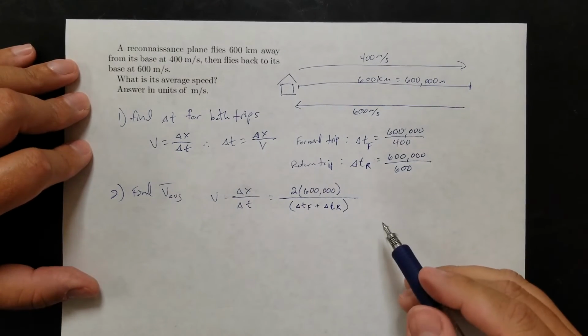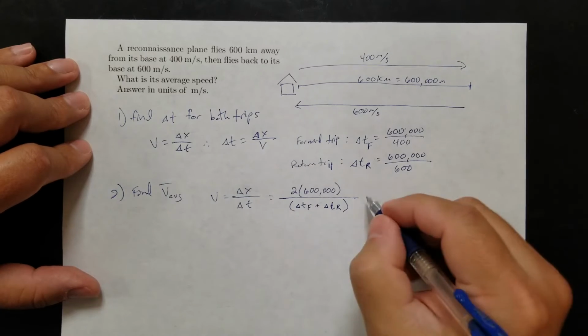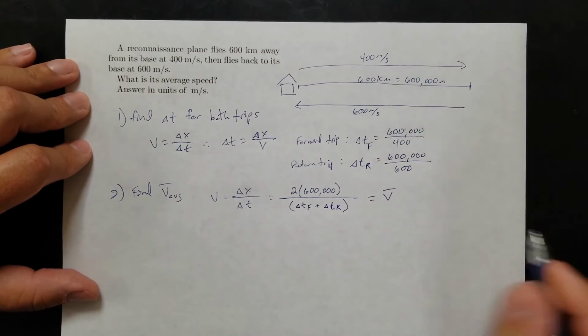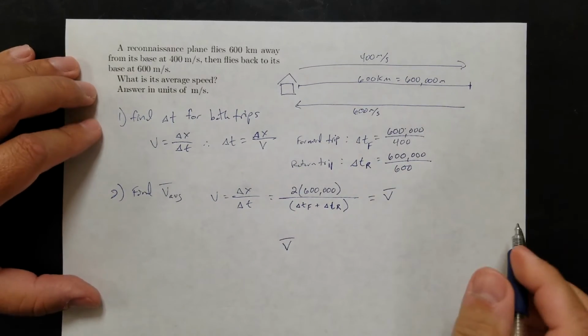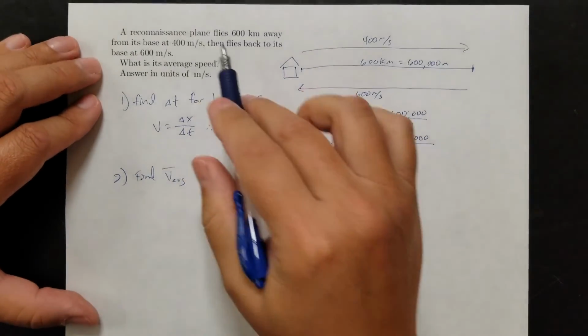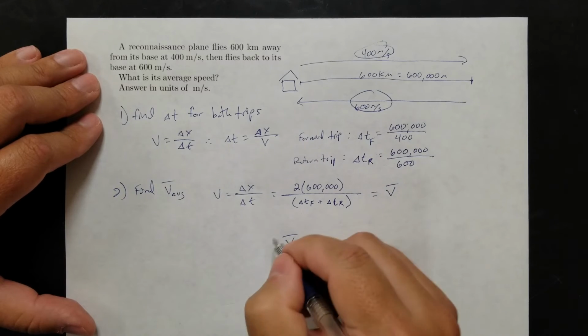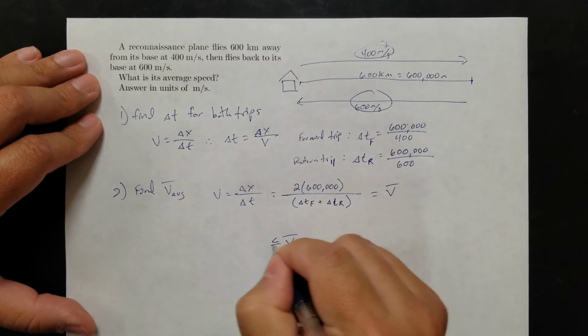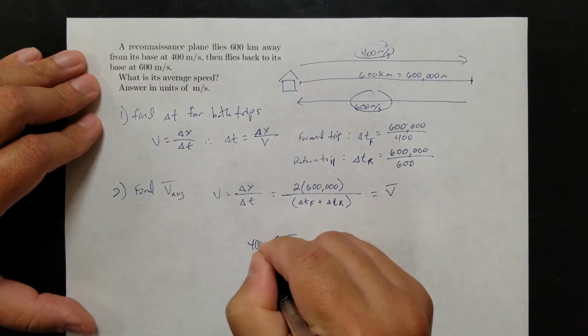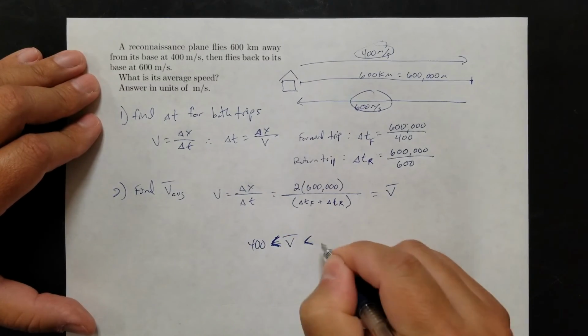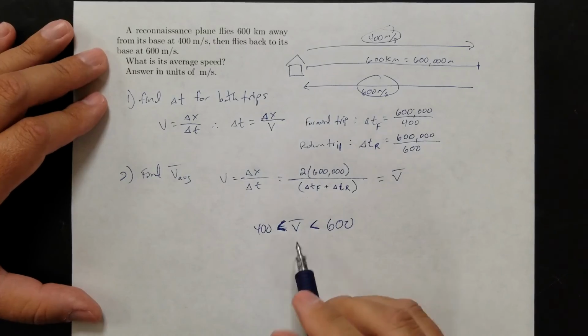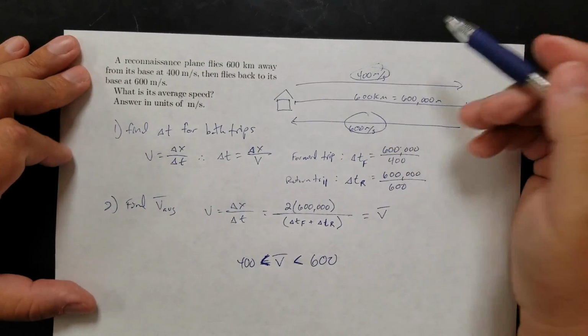And if I do this, I should get a number. And if I did it correctly, this number, right, I'm going to say this is average v. My average v should fall between my two speeds, my 400 and my 600, right? So my average v should be greater than 400, but it should be less than 600, right? So if your number is in between your speeds, you're probably right.